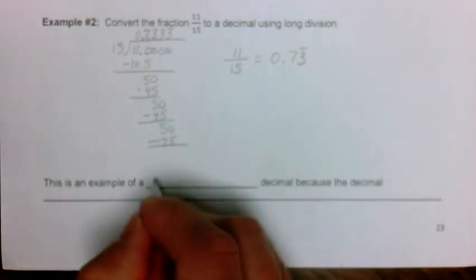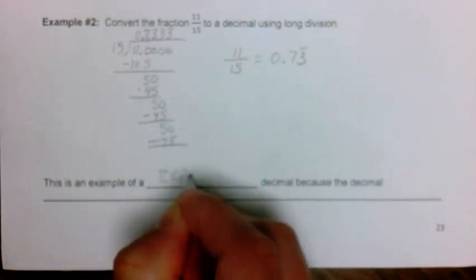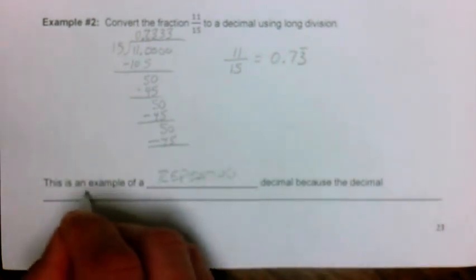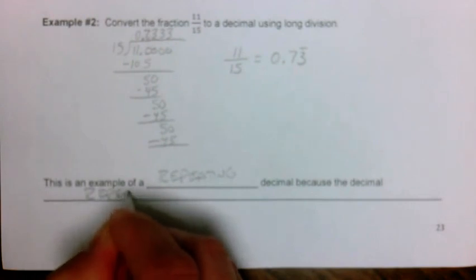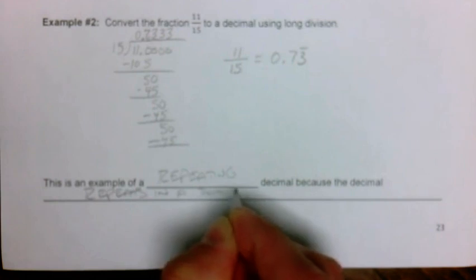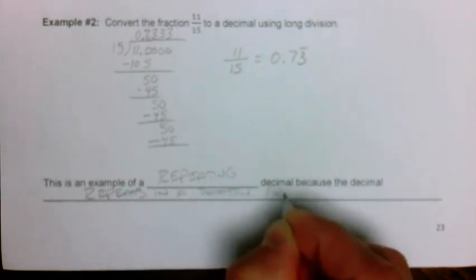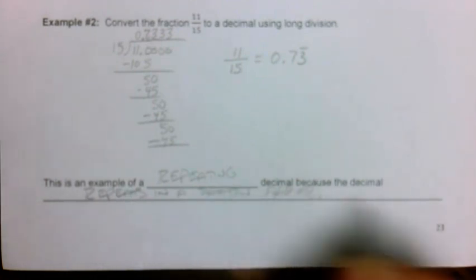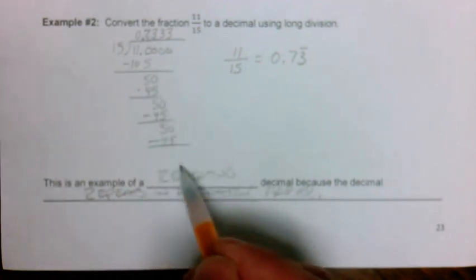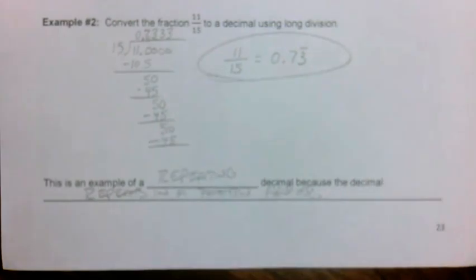And this is an example of a repeating decimal because the decimal repeats in a pattern forever. If we were to continue this long division, we would keep getting 50 minus 45, 50 minus 45, on and on forever. So this is an example of a repeating decimal.